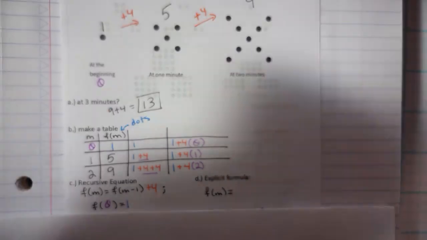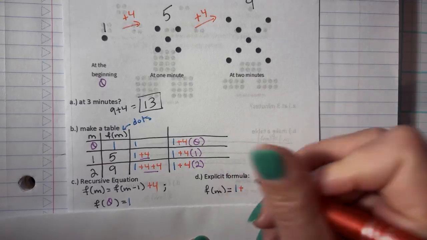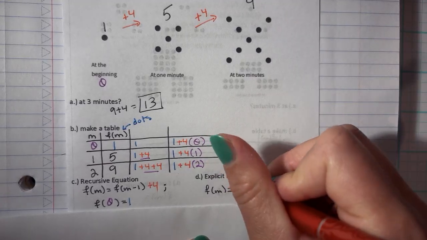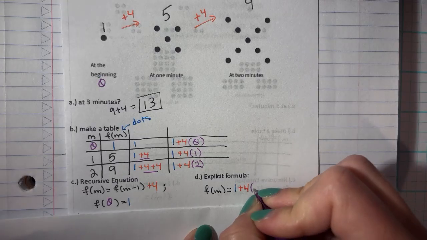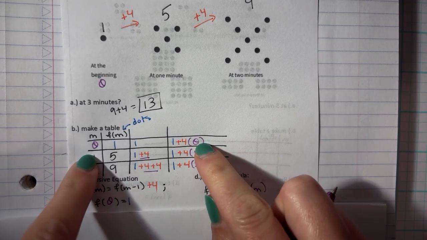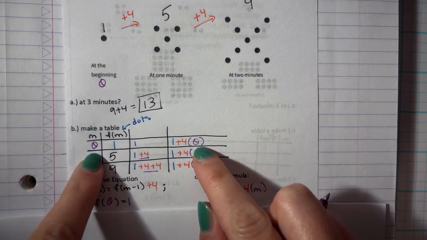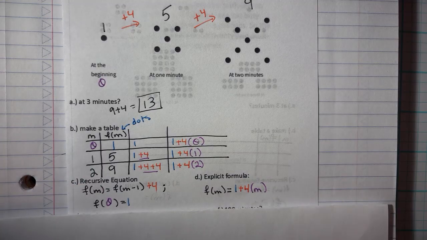Equals, we have 1 plus 4. That's staying the same in that 4th column here. And then we're going to have just an m, and you guys kept saying it's because they match, right? The times zeros match, so I don't have to do anything special.